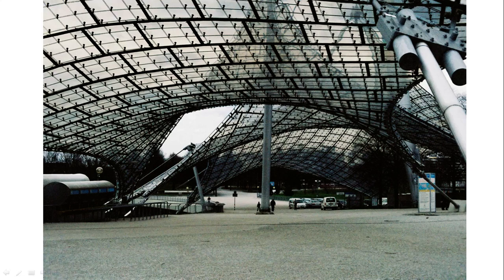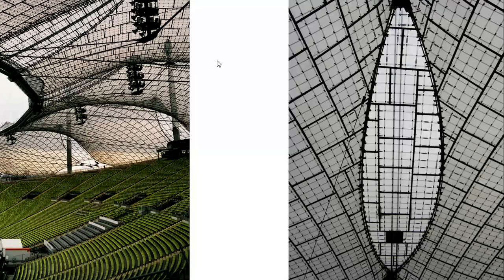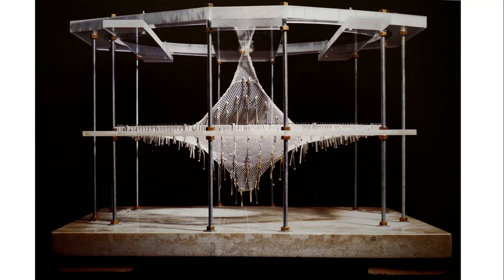So these little nodes here are actually holding small sheets of glass in place. It doesn't move. Don't think that they move just because they happen to be cable net structures. But the overall geometry is still the same, and this is one of the ways that Frei Otto explored his geometric structures and then measured them. But this was, remember, before parametric modeling and computing.